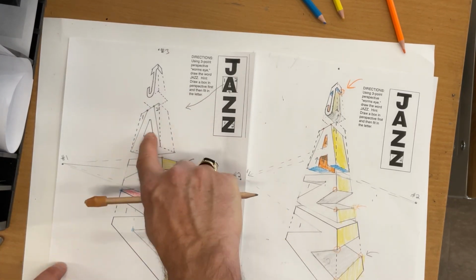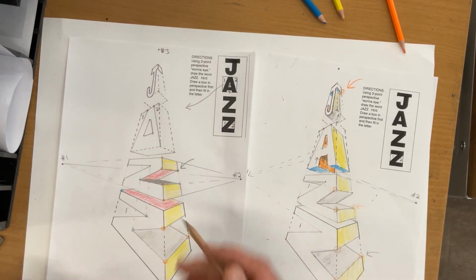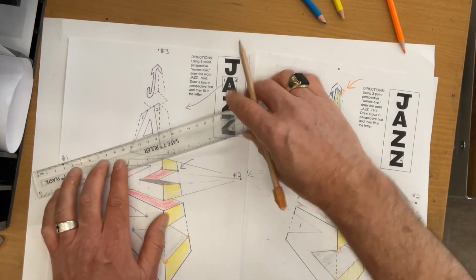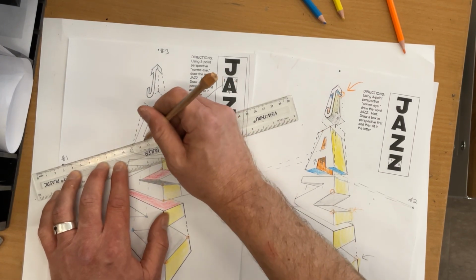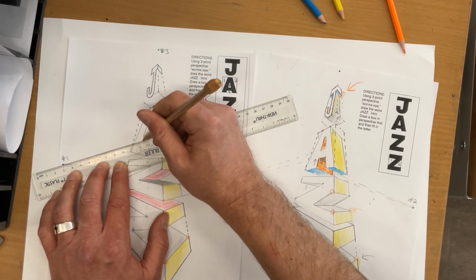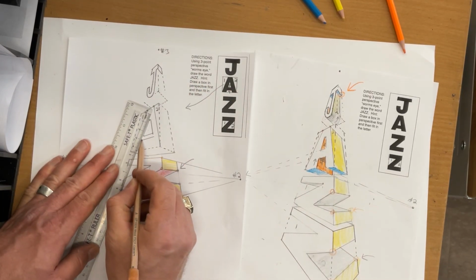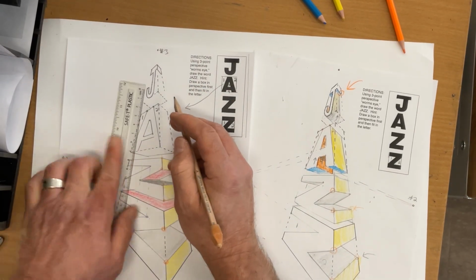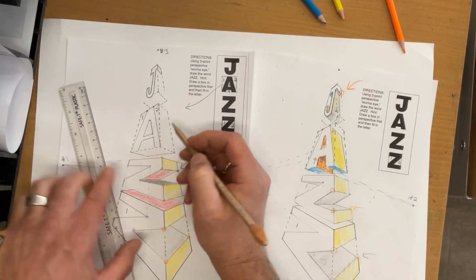So that triangle now, triangle 3, the part inside the A is right here. And then all I have to do is just line up my ruler to the vanishing point, number 2, and then I just follow this part down and I make the A. You see how easy that is? Just like that. I make the A.